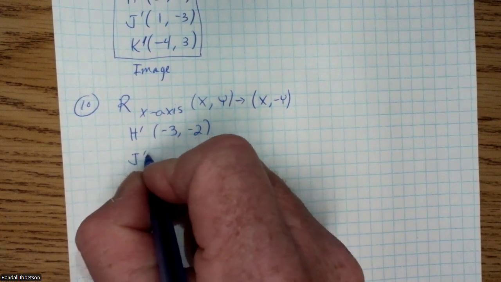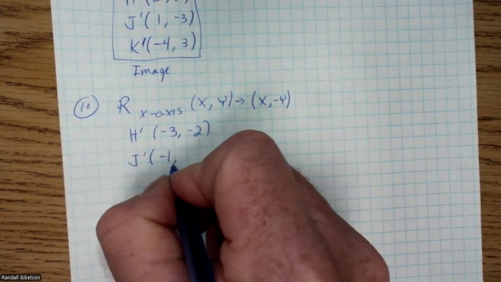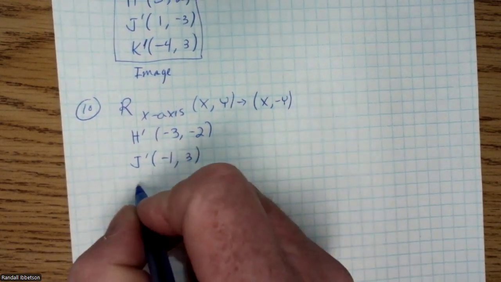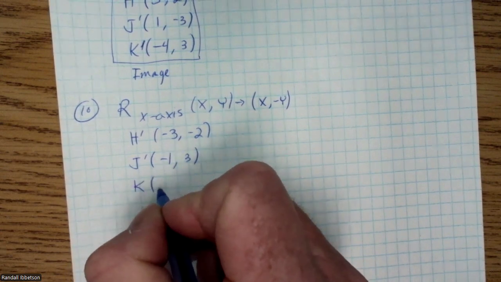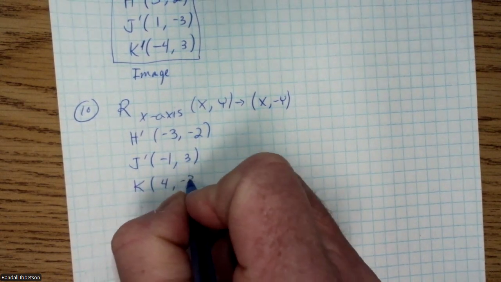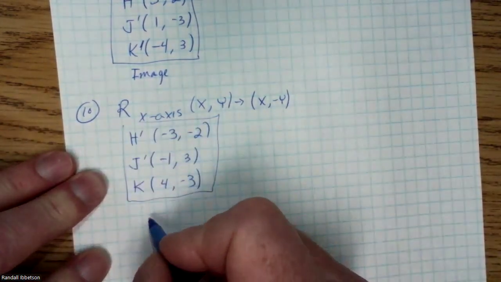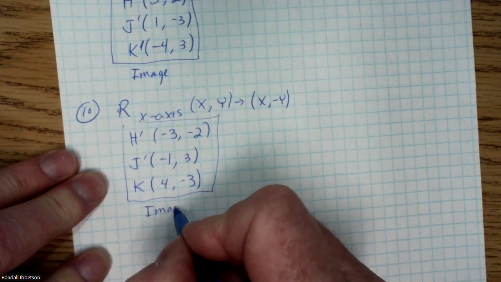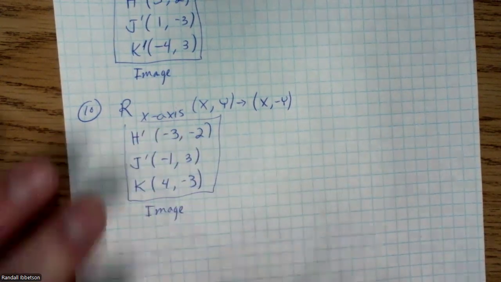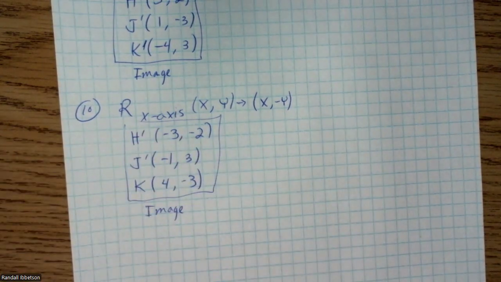J prime this time will be -1, (3). K prime is going to be 4, -3. So these are the image ordered pairs for number 10. And if you plotted them, that would be the new location of the image.